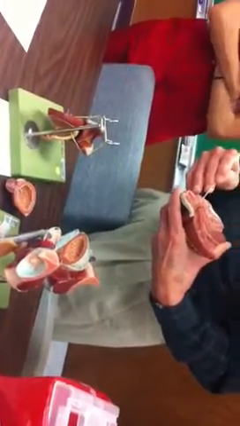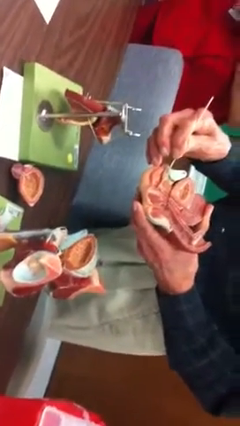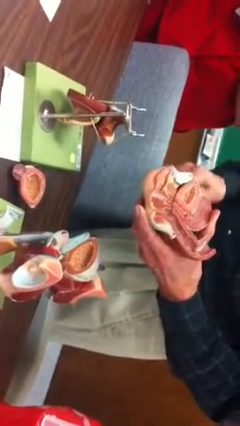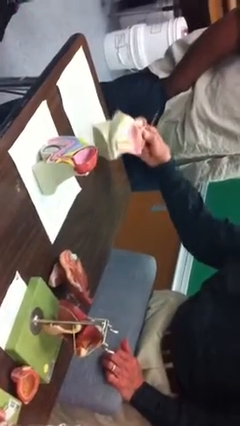This would be a greater vestibular gland right here, or Bartholin's gland. All right? So you can look at that. These would be similar here. You've got the keys here to look at, but what you would be seeing here would be similar to what I showed you on these models right here.